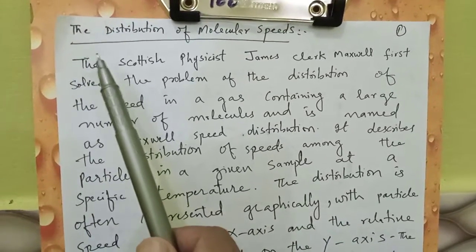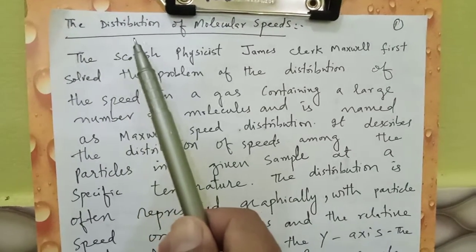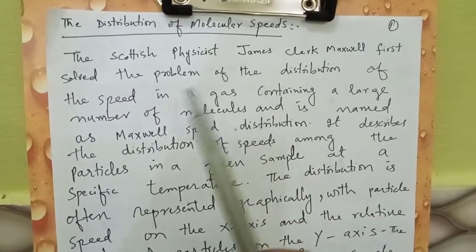Bismillah ar-Rahman ar-Rahim. Today's lecture is about the distribution of molecular speeds.